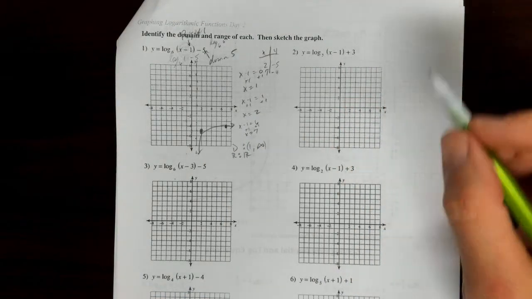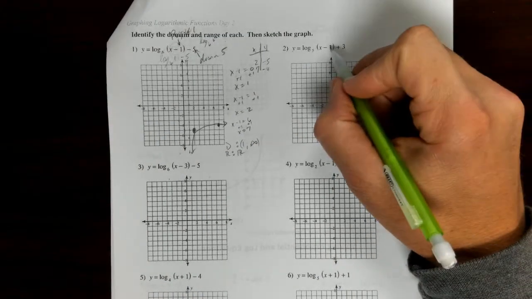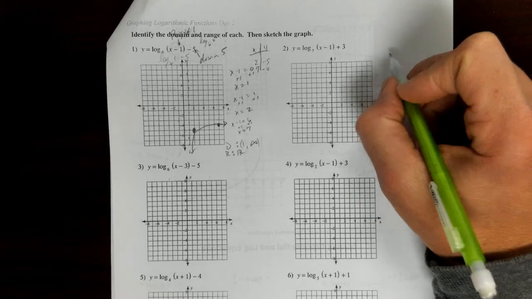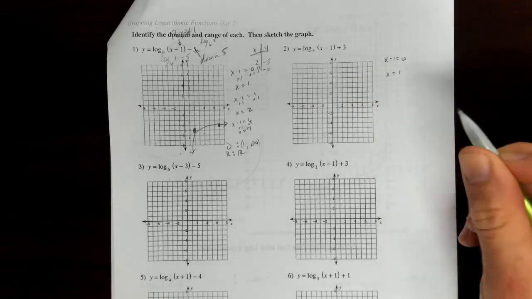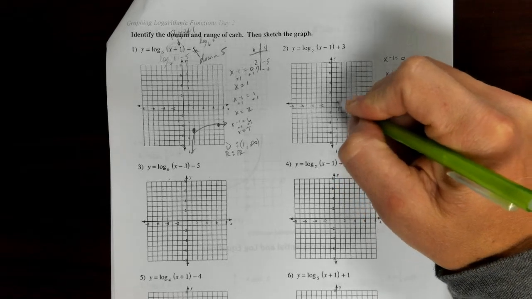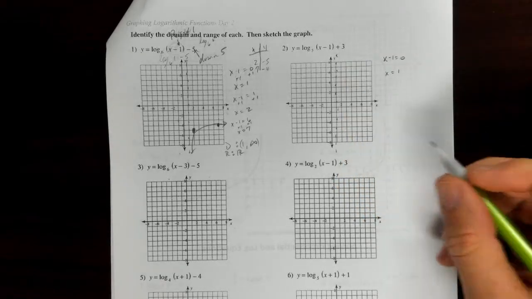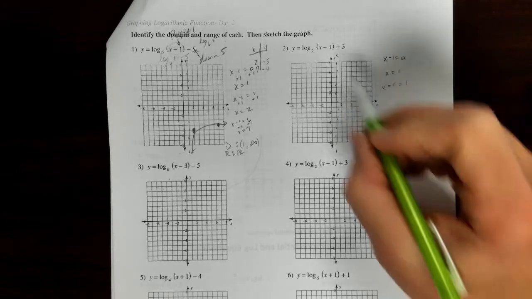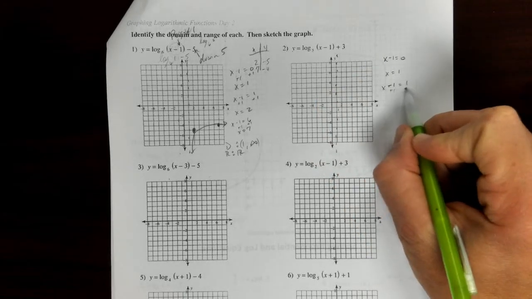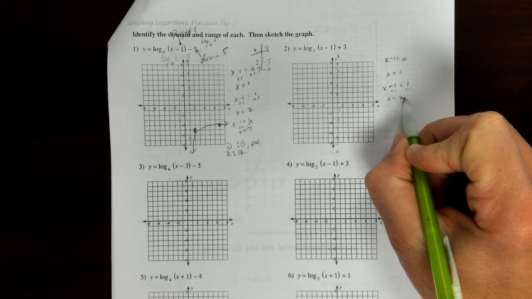Same thing for number 2. Let's find our parent point. To find my asymptote, I'm going to set this equal to 0. So x minus 1 equals 0. So I know that my asymptote is at x equals 1. Now to find my parent point, I'm going to set it equal to 1. So I'm going to add 1 to both sides, and I get x equals 2.